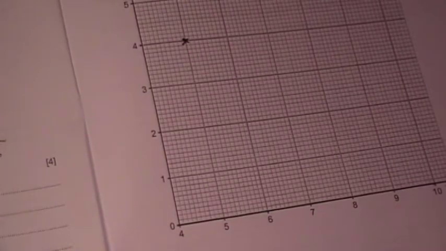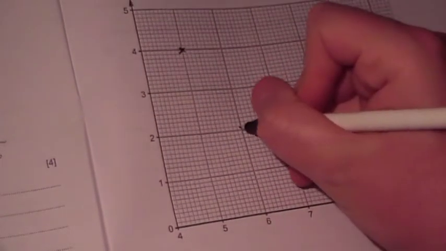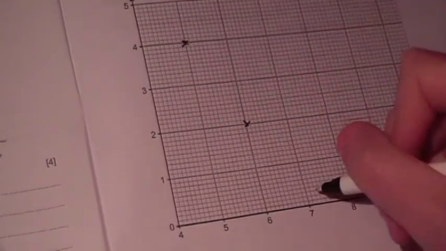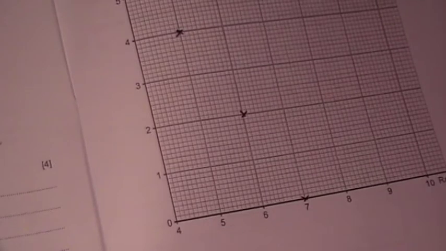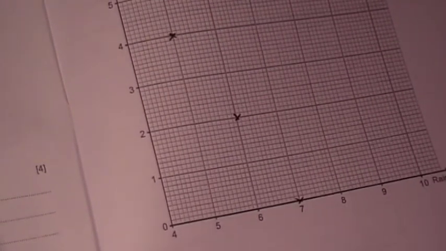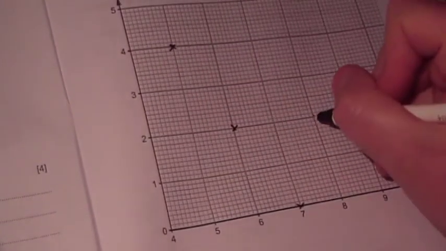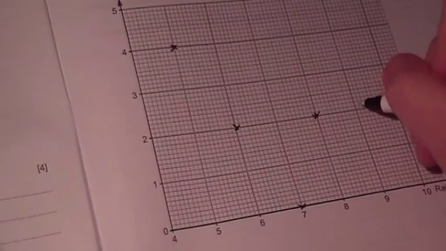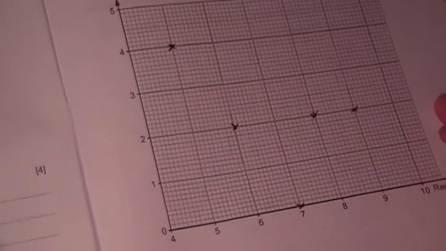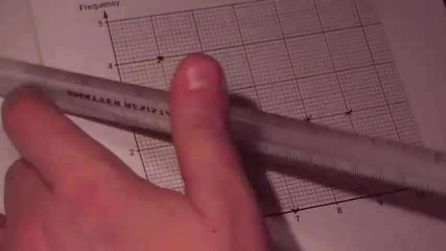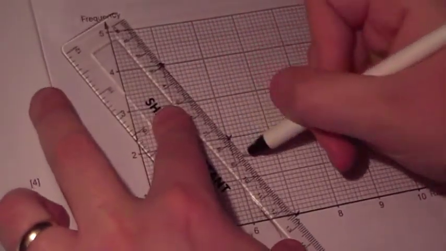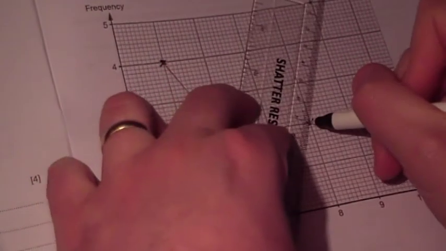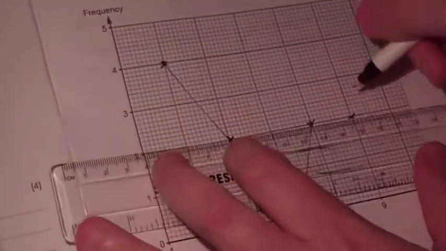My next one is at 6, 2, which is there. Then 7, 0, which comes all the way down onto the x-axis. Then we are 8, 2, and then 9, 2. And for a frequency polygon, we will take our ruler, join up each point to the next, like so.